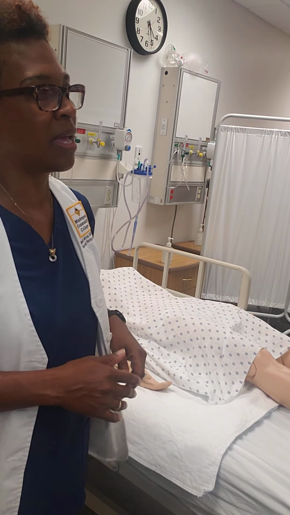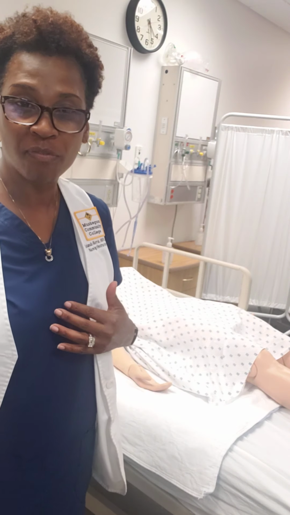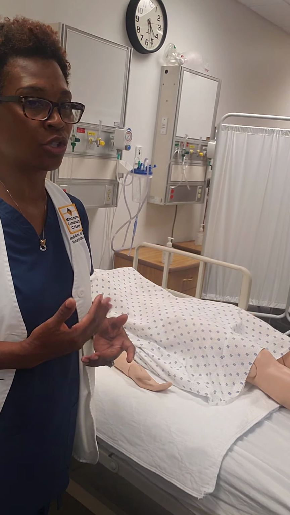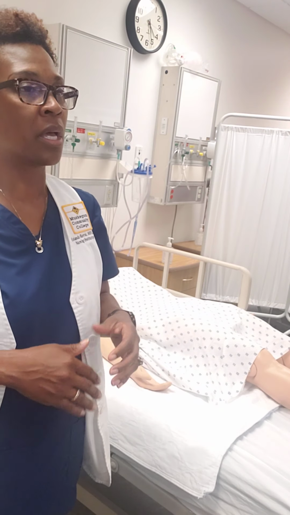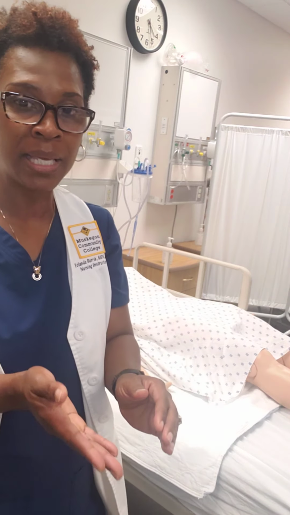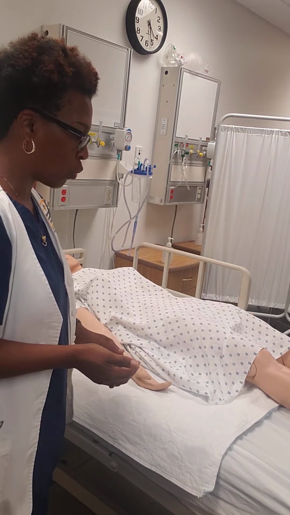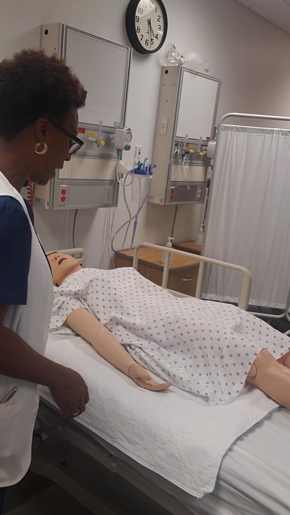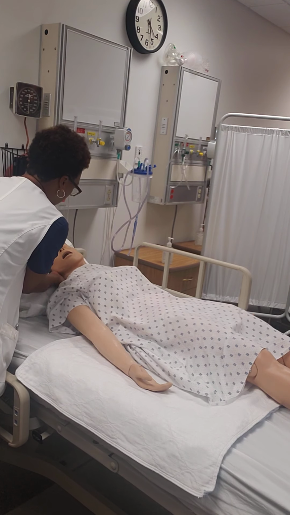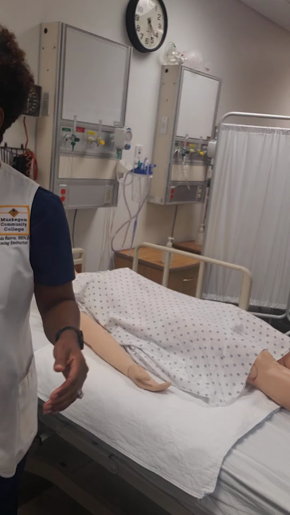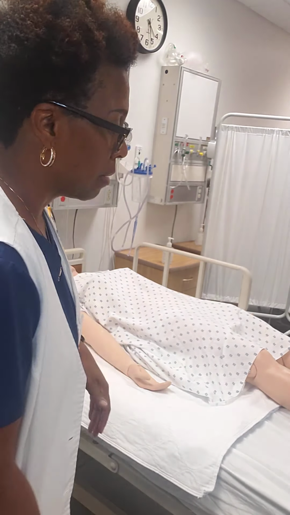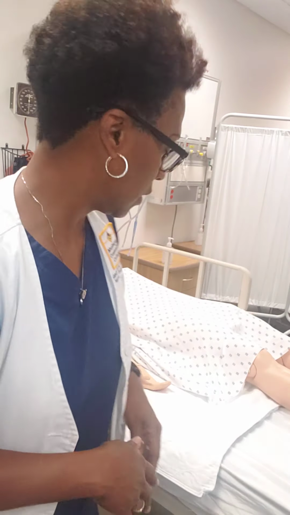If a patient had surgery, they have a hip fracture of some sort, or some spinal surgery, we want to log roll them. That means the whole entire body moves at one time as we roll. So what happens is we take the sheet. I'm not going to be able to show you an accurate log roll in this video because it's just me, but when you come in for the practice test out, I'll show you with another person how to do an accurate log roll, okay?